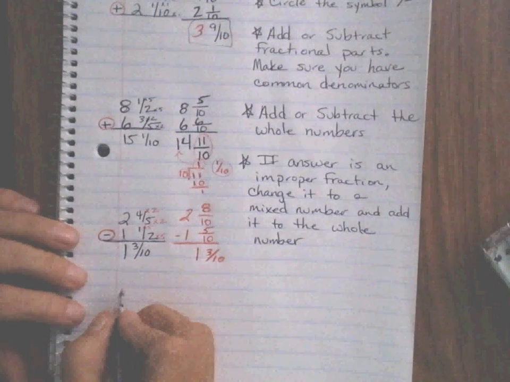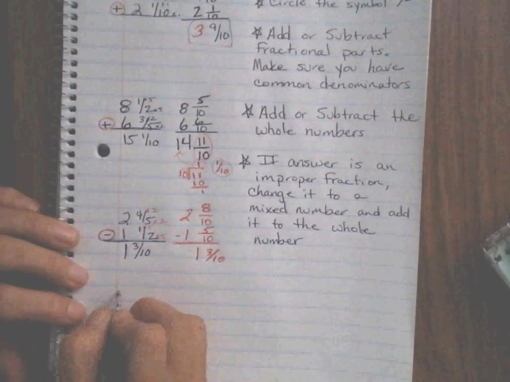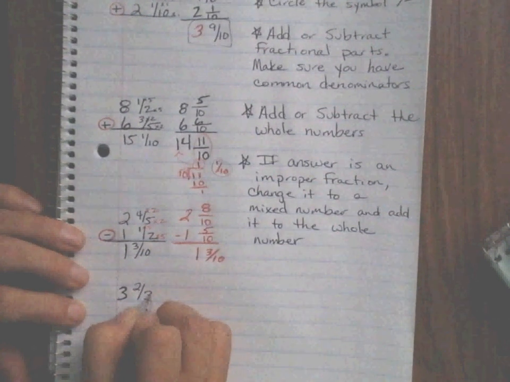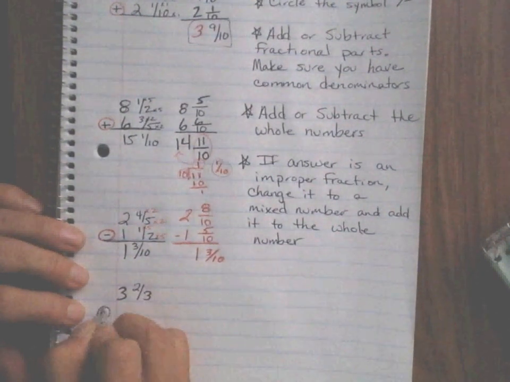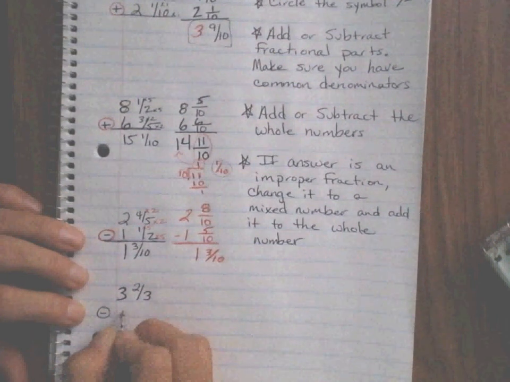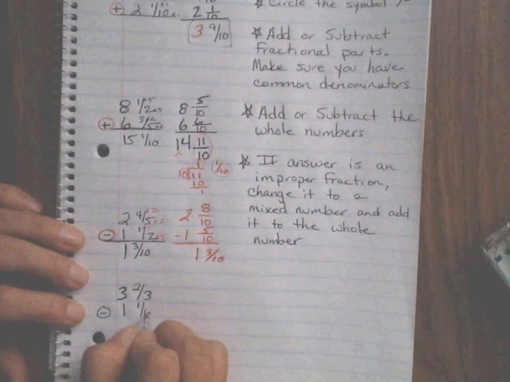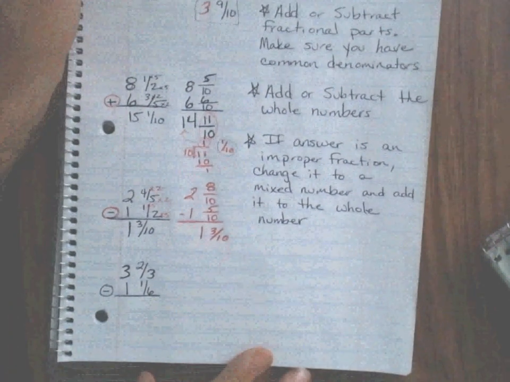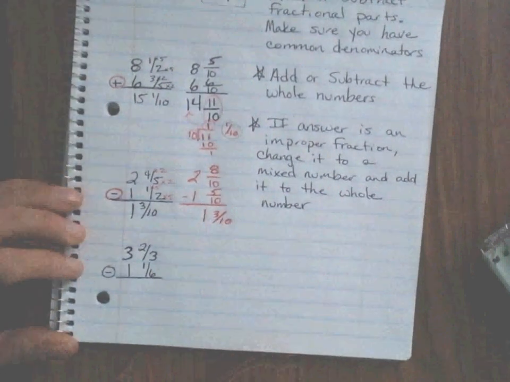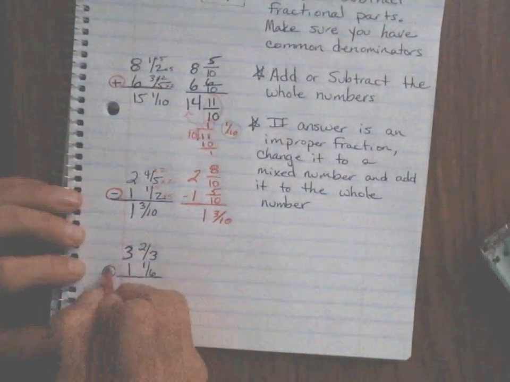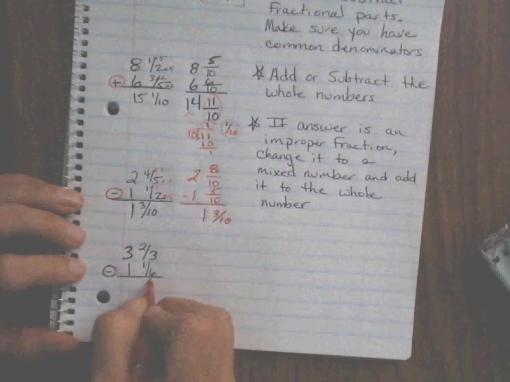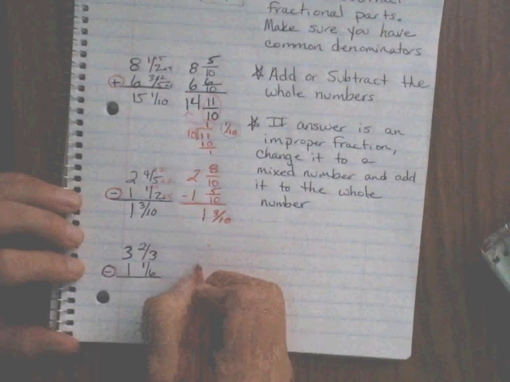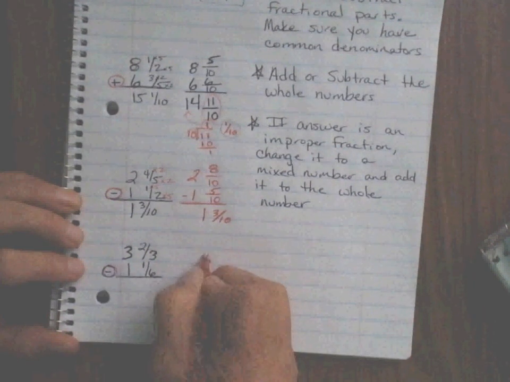Okay? Let's try one more. Let's do 3 2/3 minus 1 1/6. Okay. I am subtracting. I do not have common denominators. So let's see, my lowest common multiple between 3 and 6 is 6.